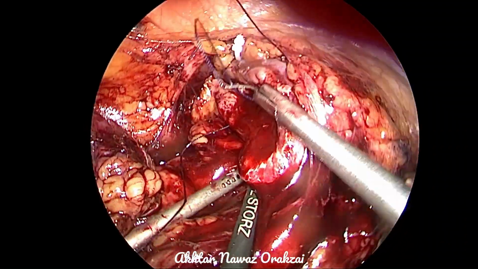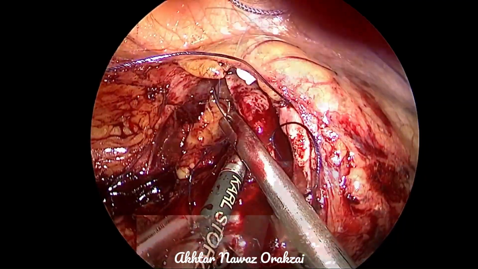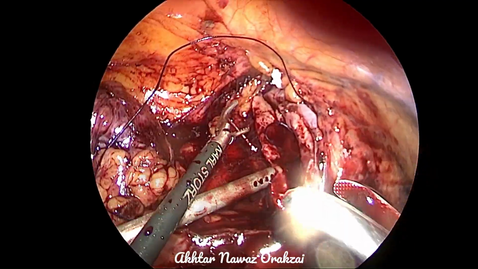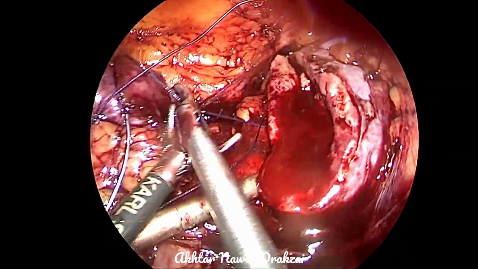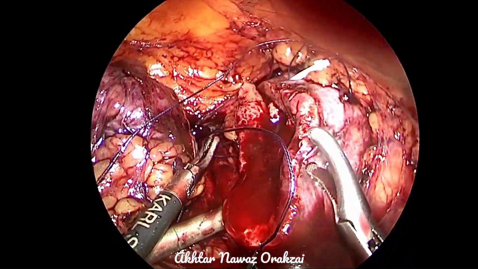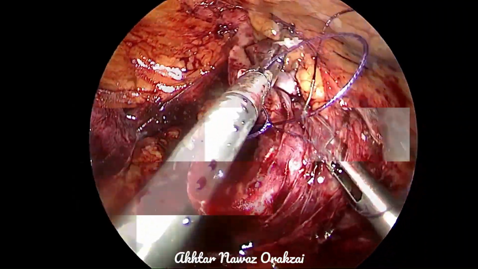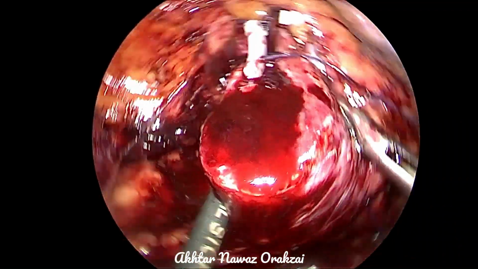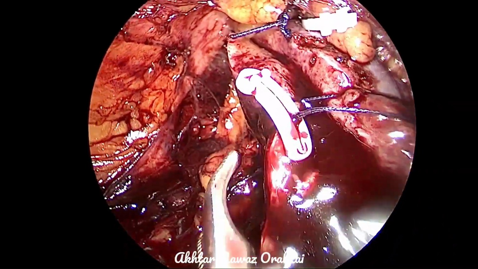Once we close this rent and we declamp the kidney, we will place this tumor specimen into a glove bag. Economy plays an important role in laparoscopy.